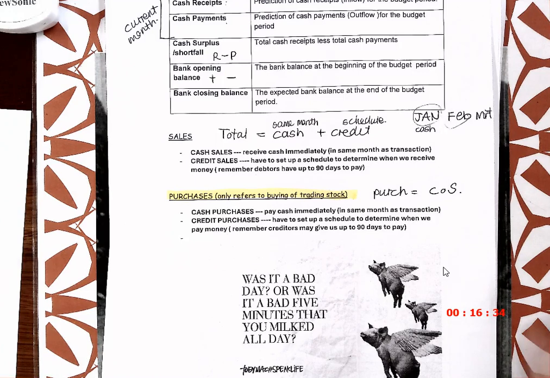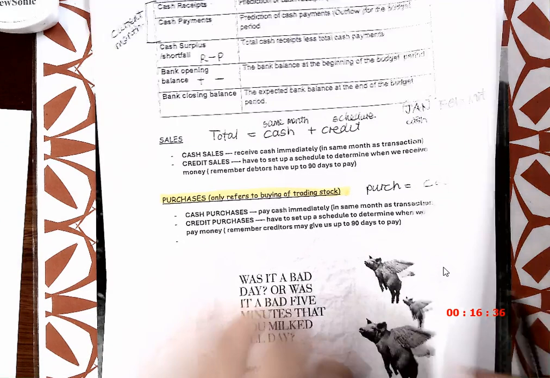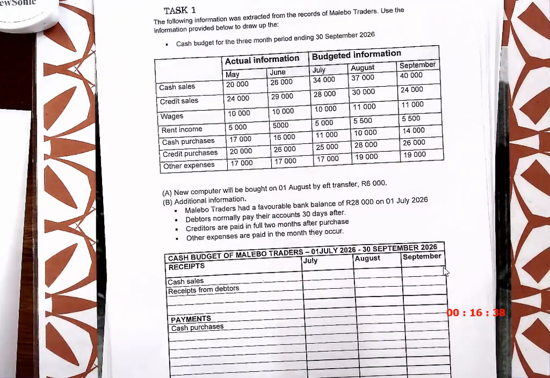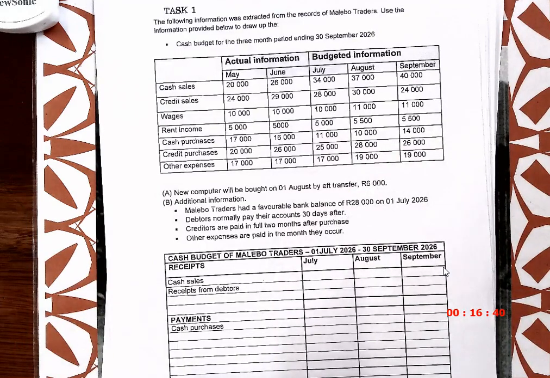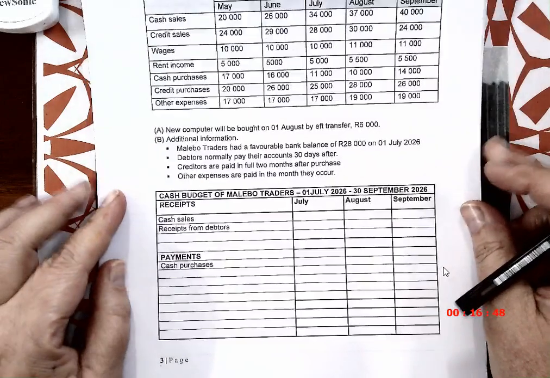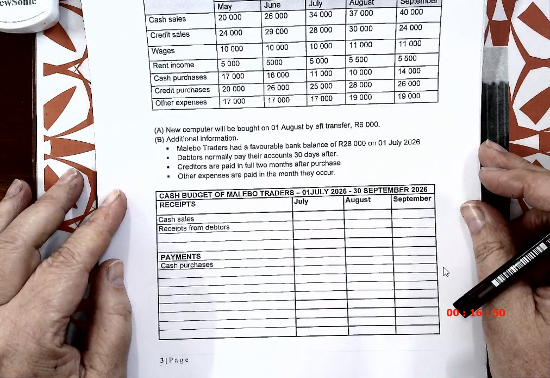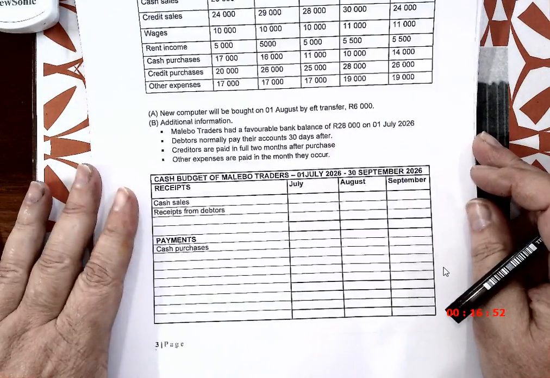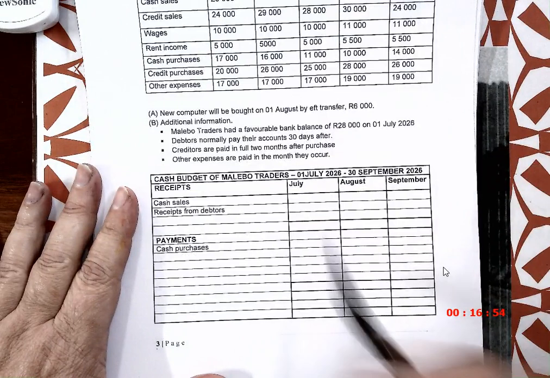Okay. So now we're going to start here. This is a basic cash budget. Can you see it's for July, August, September?